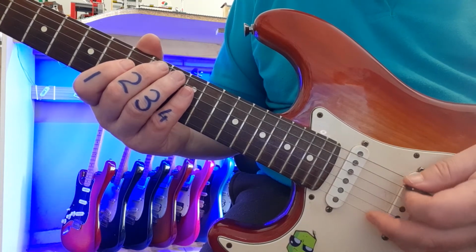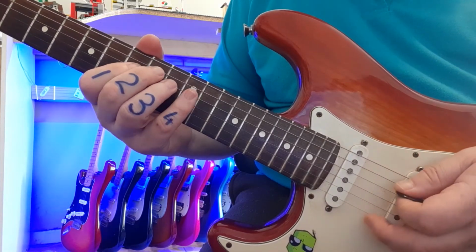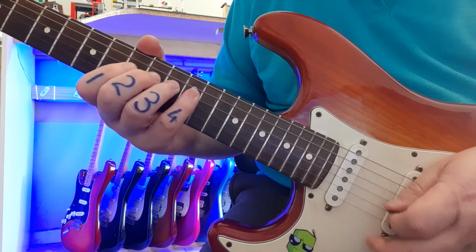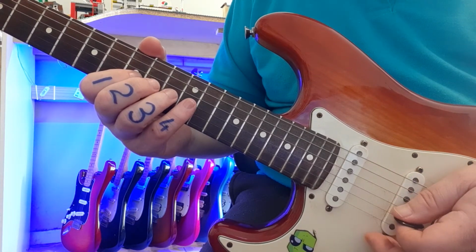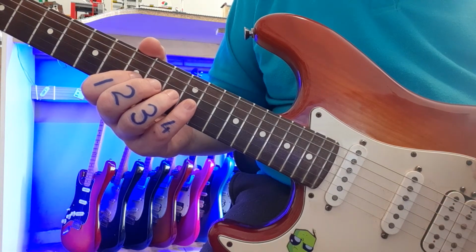So when I'm playing D major scale or I'm playing G Lydian, I'm actually playing the same thing, the same key, but I'm starting at a different place.